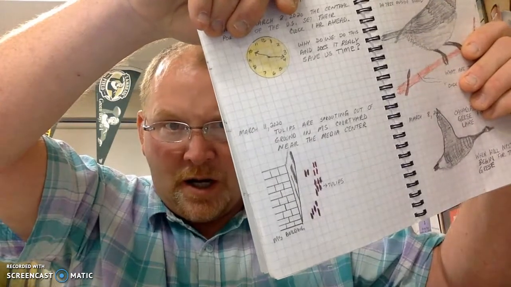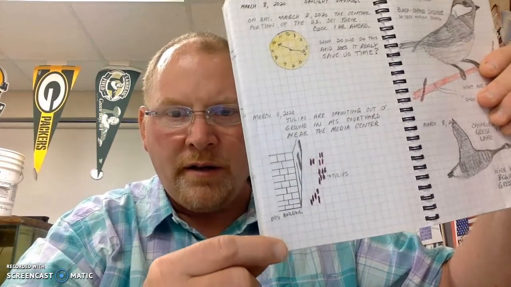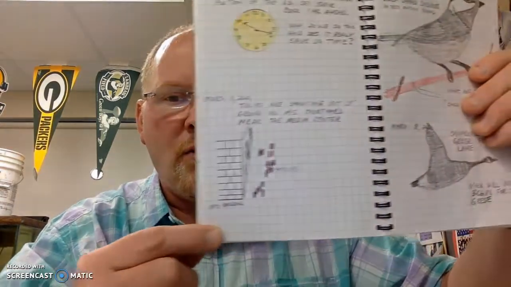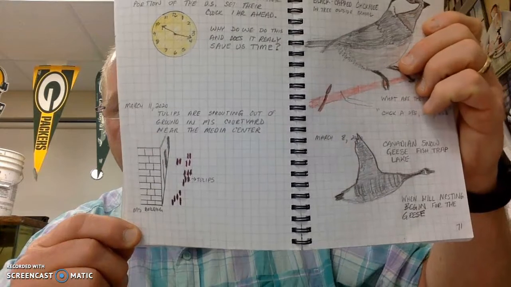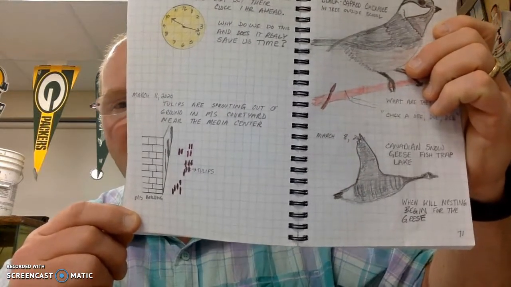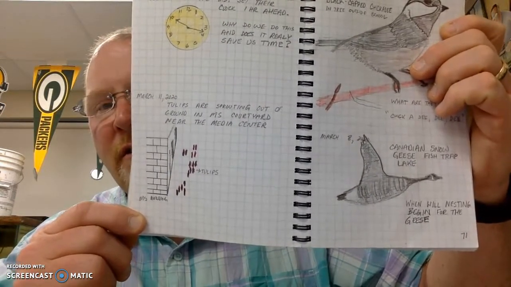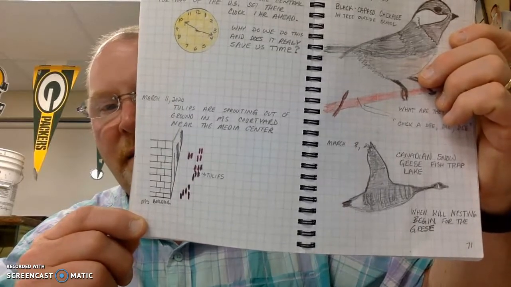On March 11th, I noticed that the tulips were popping up out of the dirt next to the building on the north side. That would get the south sun, so that was warming the ground and allowing the tulips to grow. And then another one on March 8th was the Canadian snow geese on Fish Trap Lake. We were fishing and they were starting to do some nesting behaviors. You will do 4 phenologies a month.